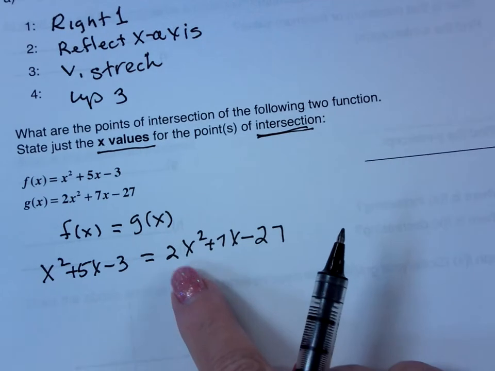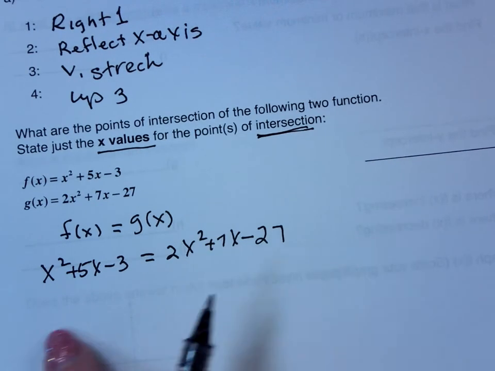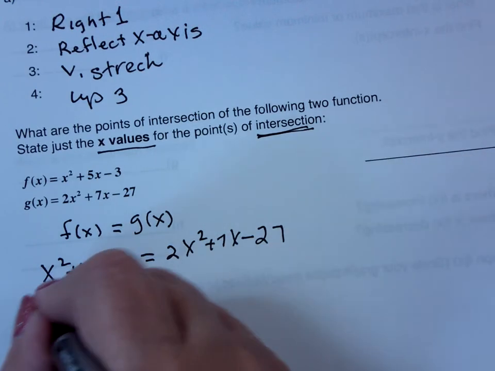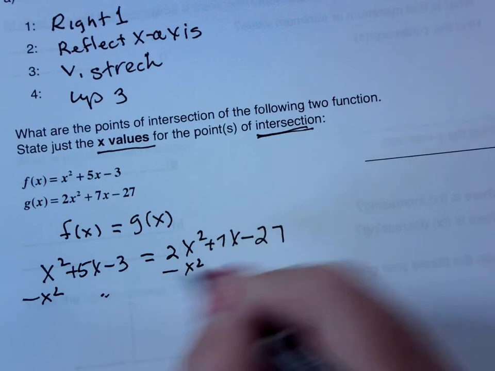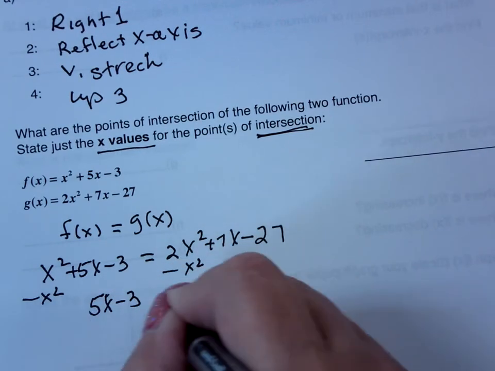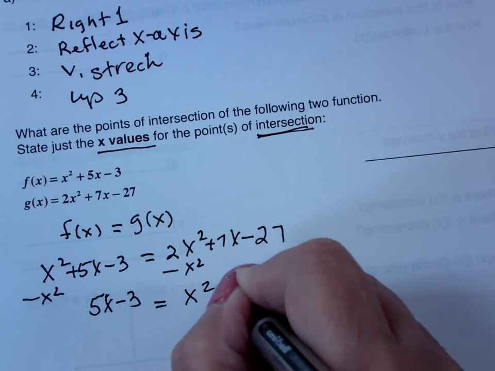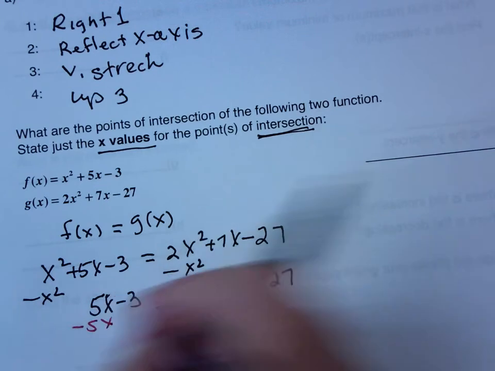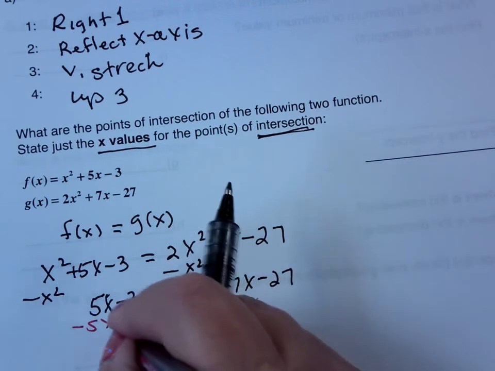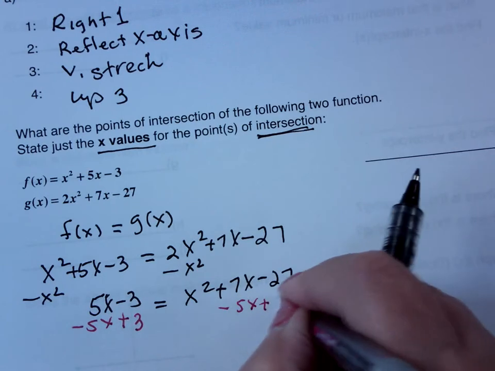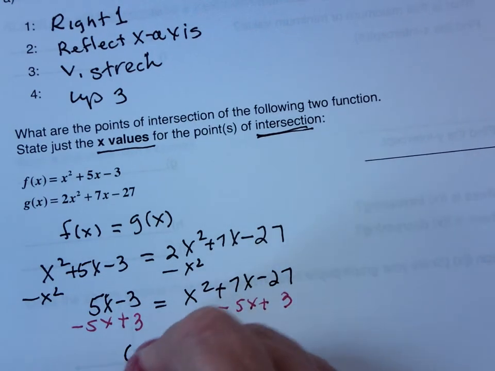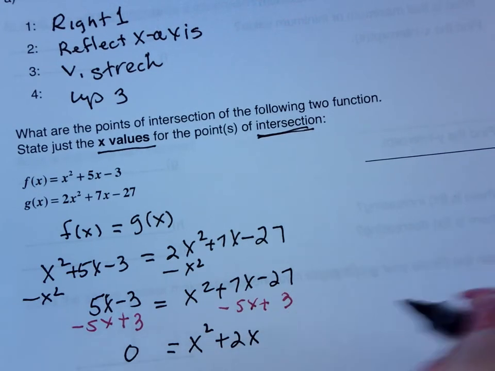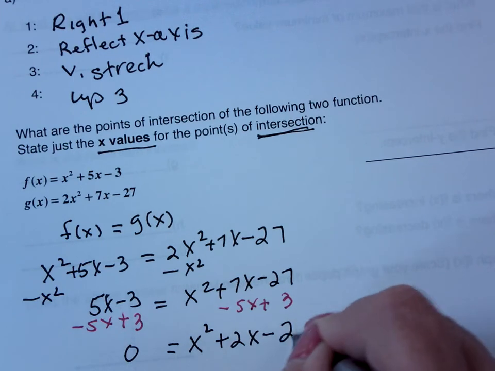Since the larger coefficient is on the right-hand side, I'm going to move everything from the right, 0 on the left. So if I subtract x squared, I get 5x minus 3 equals x squared plus 7x minus 27. So I'm going to subtract 5x, and I'm going to add 3. I get 0 on the right, x squared plus 2x minus 24.